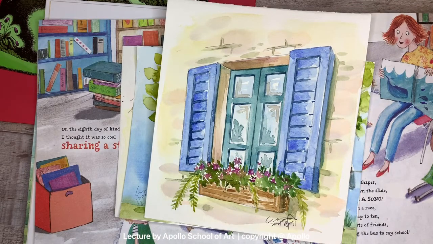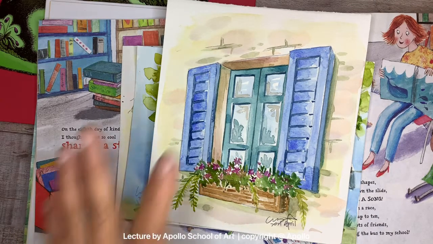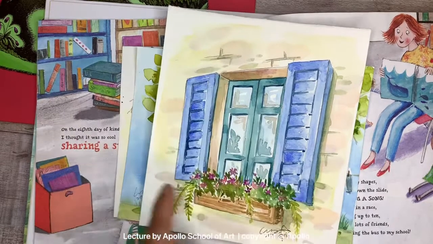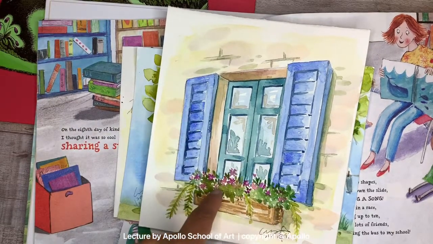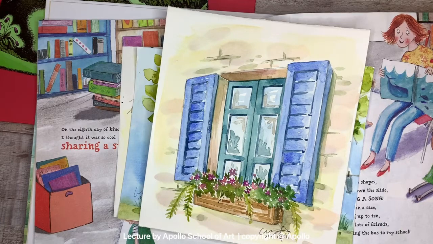And this is the detail. We only see one part of the object, one part of the building, the window. So we can see the fan, the glass, the flower, the fence with the detail, right?